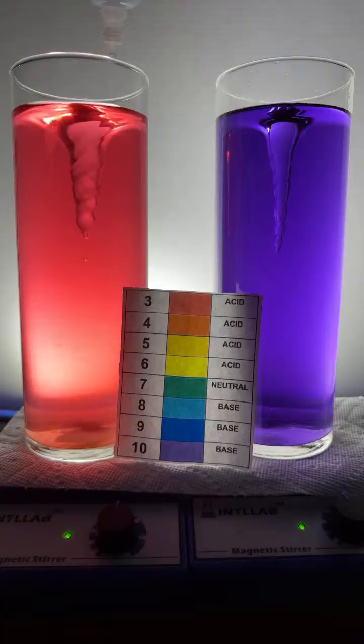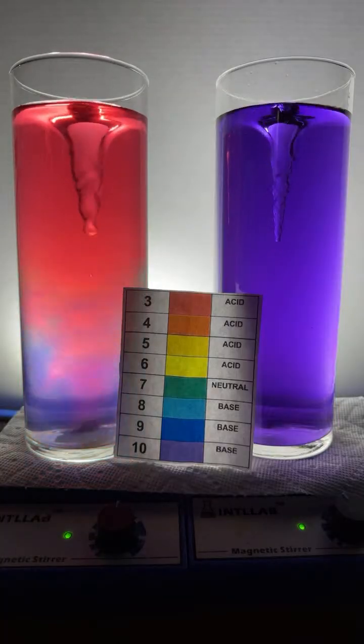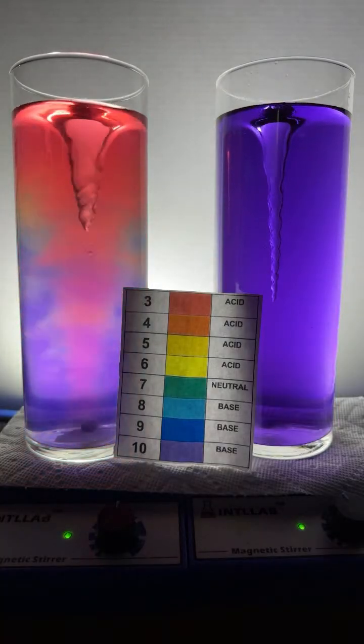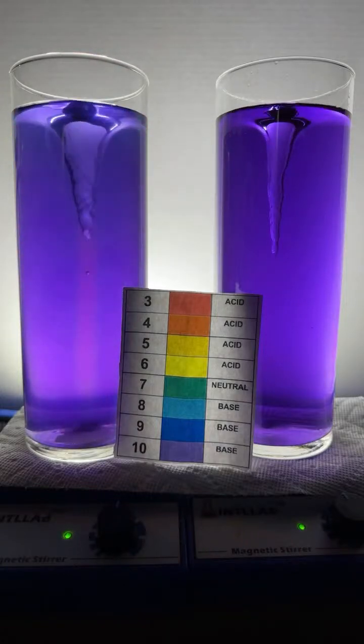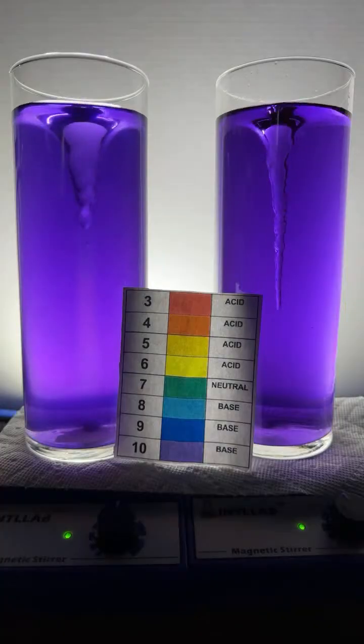Come on, man. Nothing's going on. There we go. A little color change, a little rainbow action. Come on, baby. And it looks like we ended up at, well, it looks like we're at pH 10 also. So let's start adding some acid.